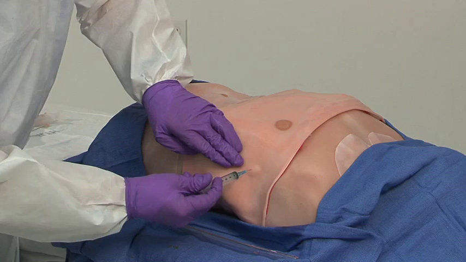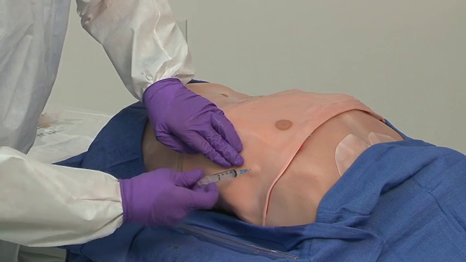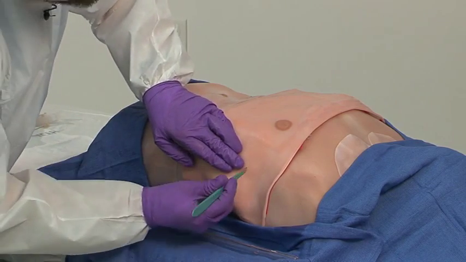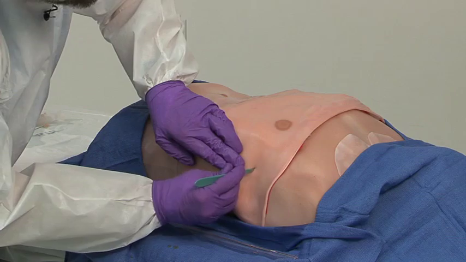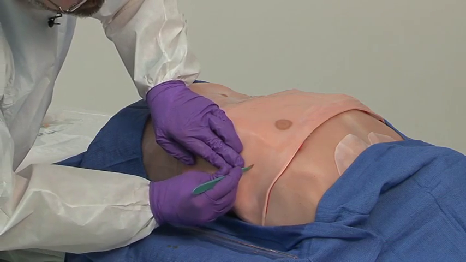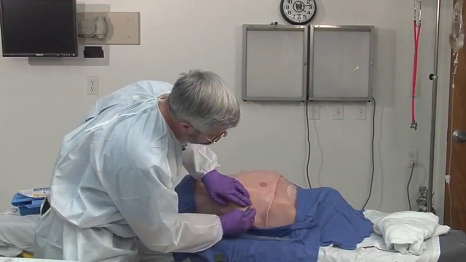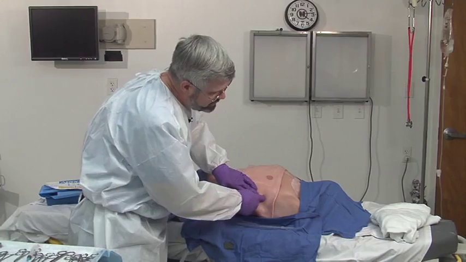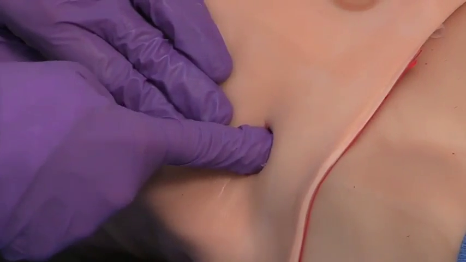I usually like to go down right on top of the rib that I'm going to be making my incision over. I'm then going to take a 10 blade, make an incision approximately 2 to 2.5 centimeters in length over the rib, right down onto that rib. Now, what I like to do is actually verify I'm on top of that rib. I can feel that rib underneath my finger here.